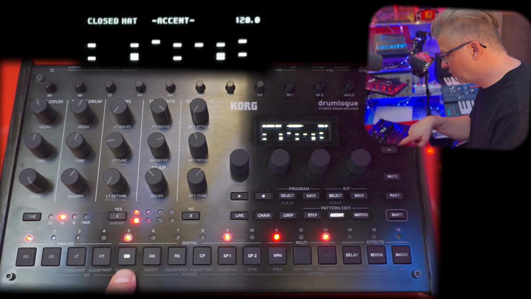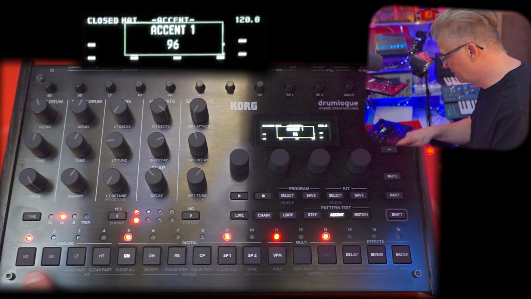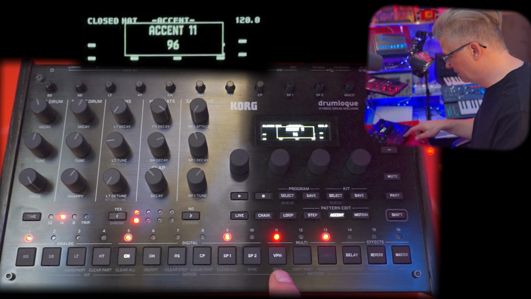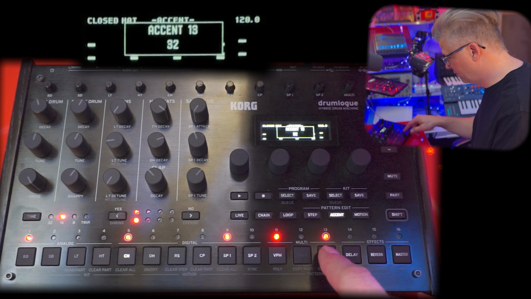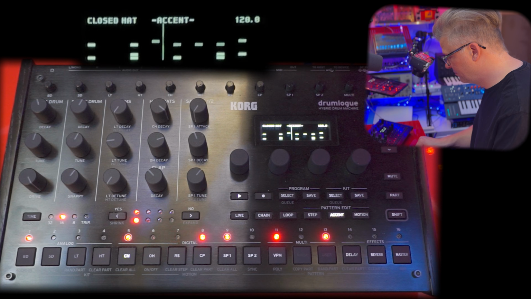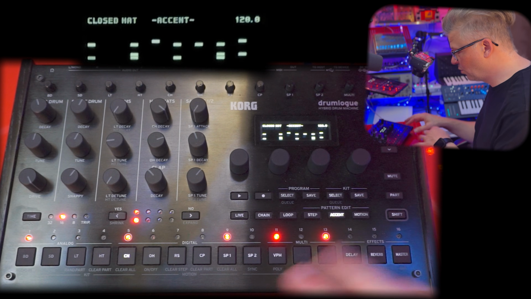Right now I'm on the closed hi-hat. If I press accent on this, you see 96, press again, 127. So you can switch between 4 different levels of accent. This one could be loud, this one could be softer, let's say 64. This is one way to do it.